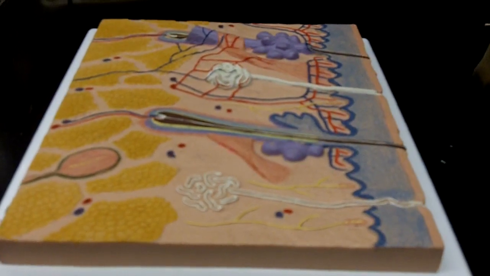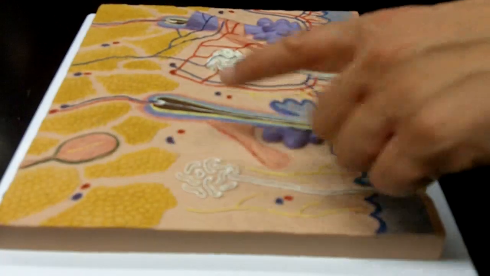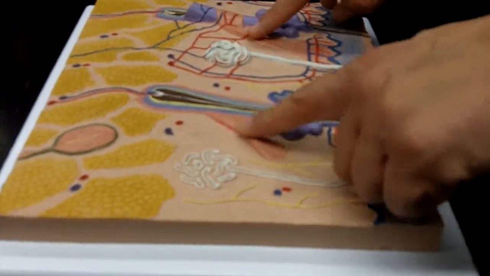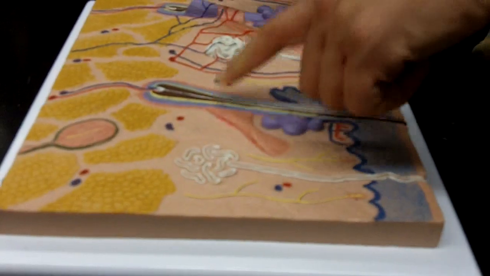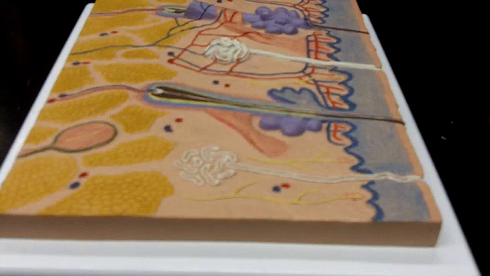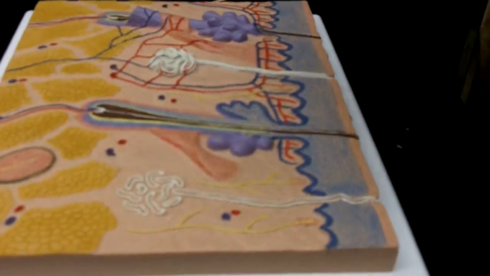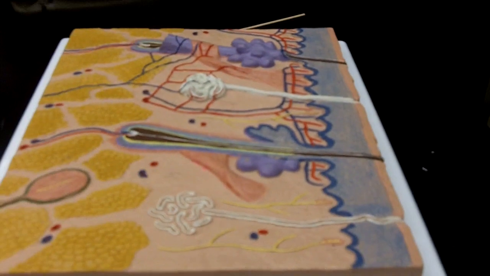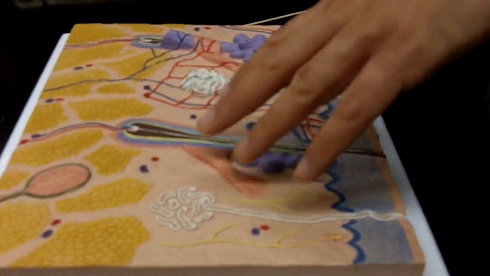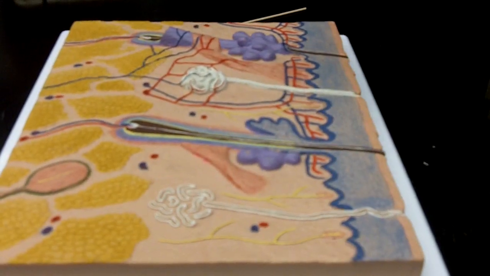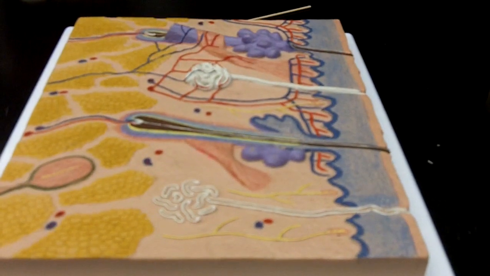Next, we have this structure right here, and that's called the erector pili muscle. And you'll notice that it's attached to a hair. The purpose of the erector pili muscle is it causes your hair to go up on end. When you get goosebumps, that is the erector pili muscle causing those goosebumps. Okay, that's why your hair stands up on end because of that.